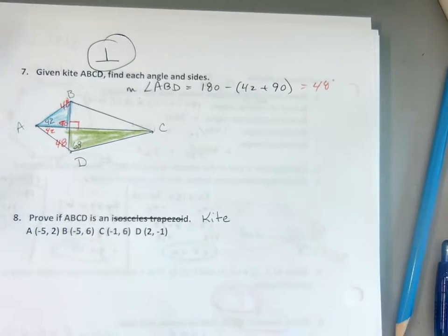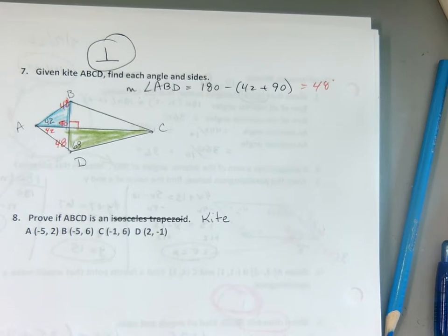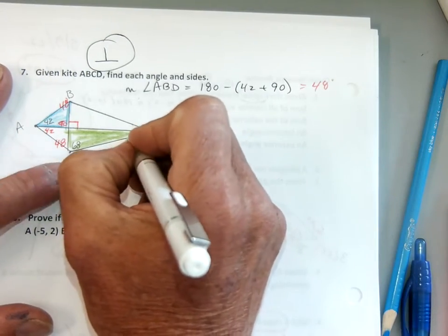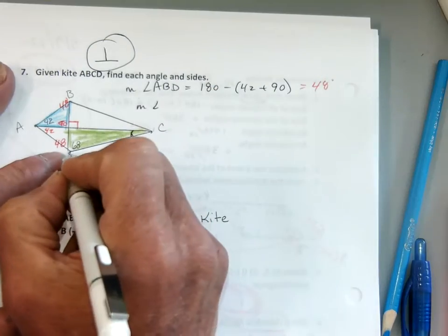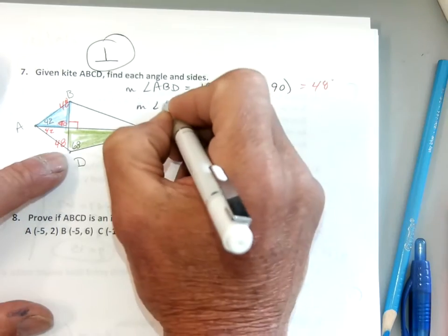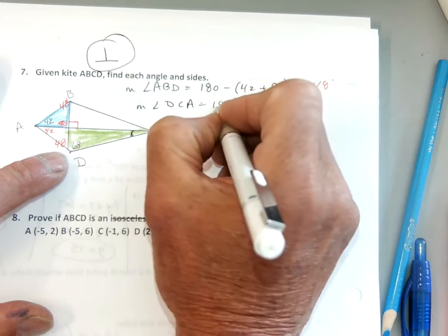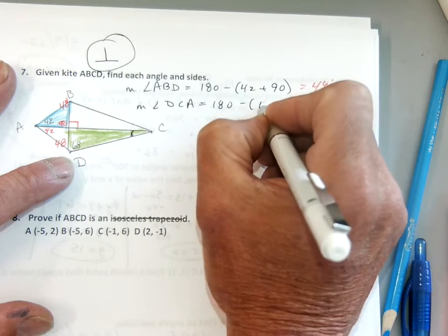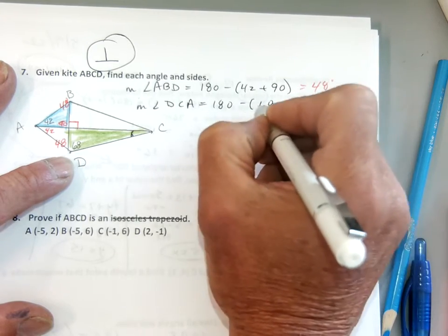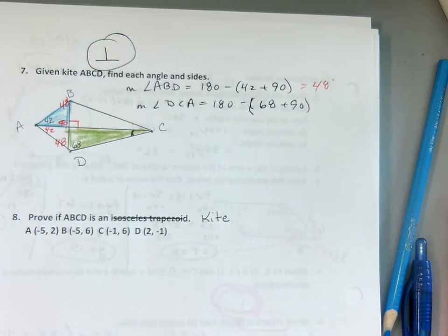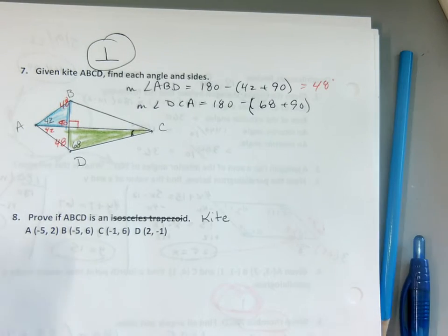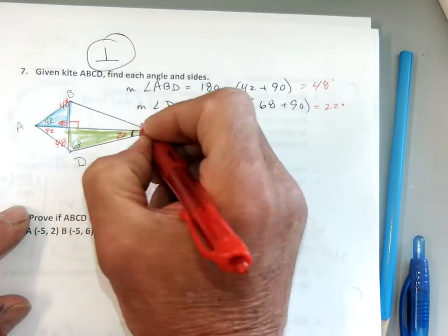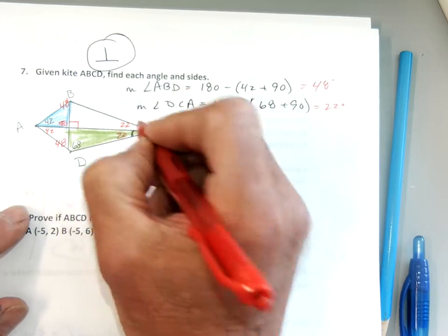Okay, everybody see the green triangle, right? How many degrees in a triangle? Sure. So if I want to find the measure of this angle right here, so if I want to find the measure of angle DCA, I'm going to go 180 minus my 68 plus my 90, okay? What is that? Is that 32? 22, right? I think it's 22 degrees. Equals 22 degrees. So that means that angle's 22 degrees, and that angle's 22 degrees.